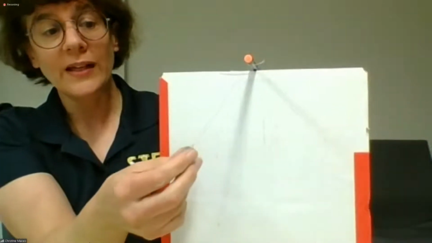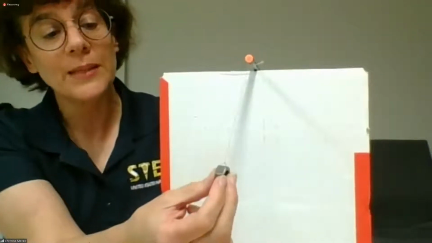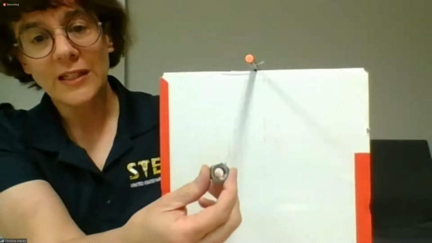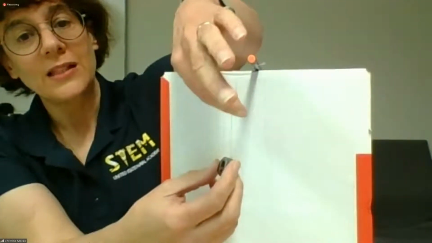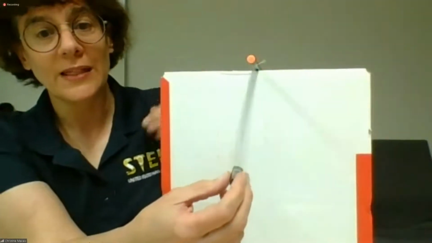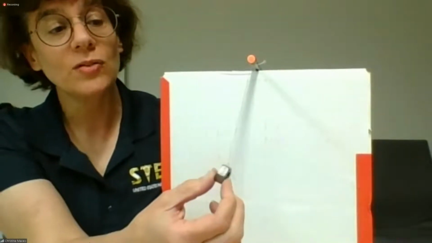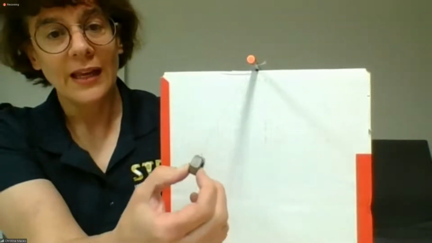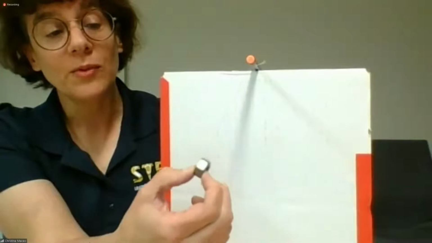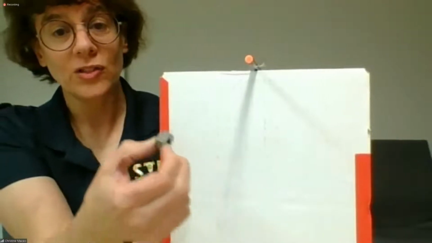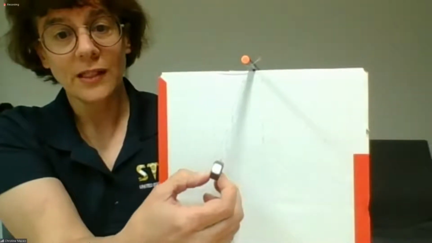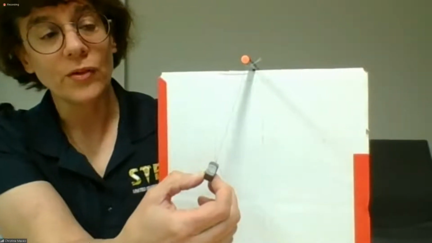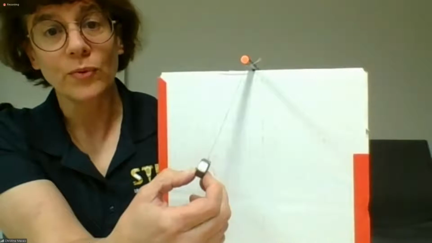All right, so again, same assumptions. This is a simple pendulum. So we're treating this nut as a bob. We are assuming that the string is massless, and that's why we picked this thin thread to use rather than a large piece of yarn. And for the simple harmonic motion of the pendulum, we do not want to use a large angle. We want to make it really close to vertical here and just move it up a little bit before we release it.